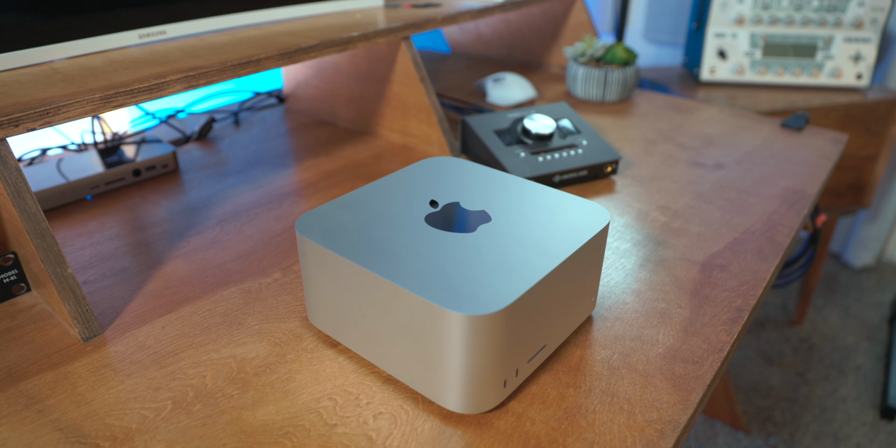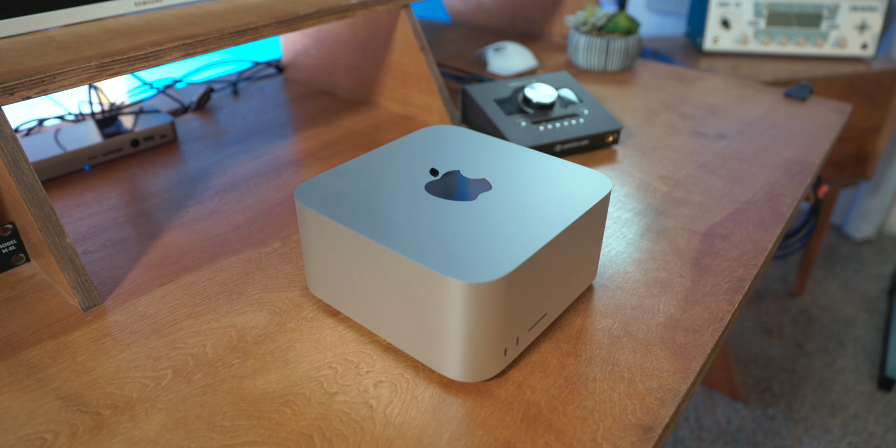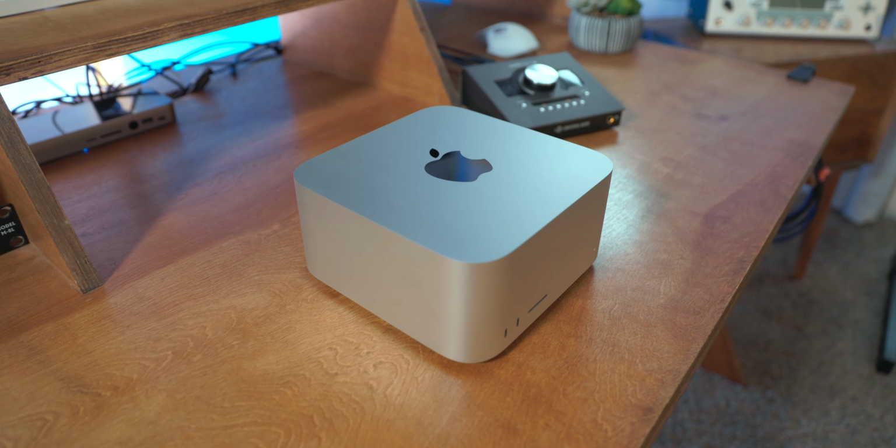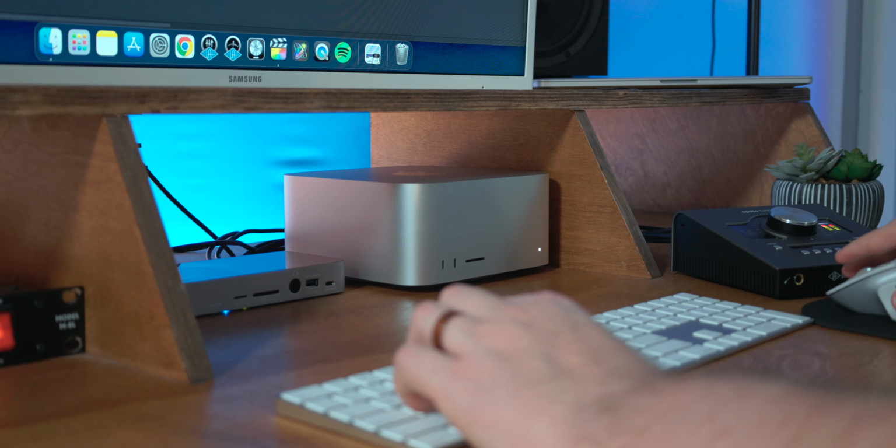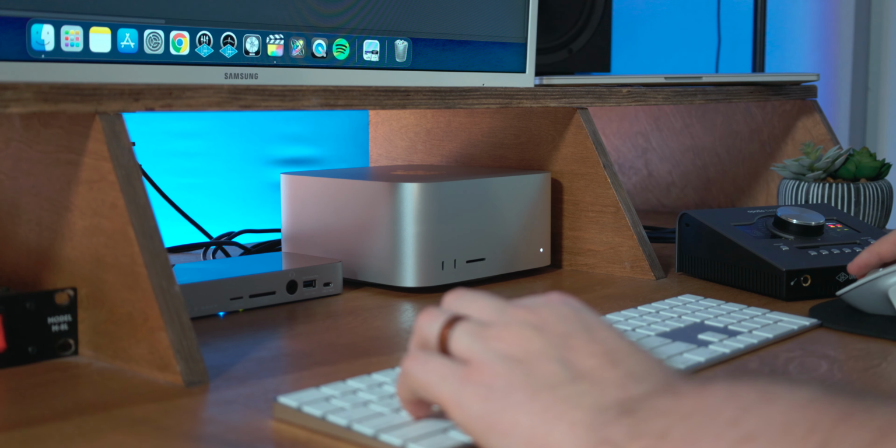And let me say, this thing is extremely fast. Everything is very fast, very snappy. Virtual instruments load really quickly. They run smoothly. There's pretty much no rendering time in Final Cut Pro. It does everything I could possibly want it to do and more. But like I said, there were some issues whenever I first started using the computer.